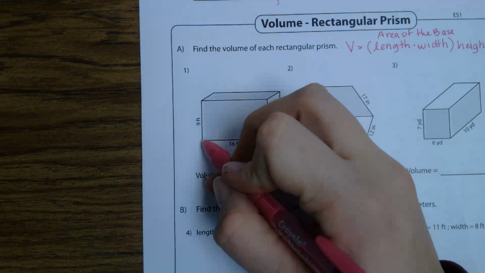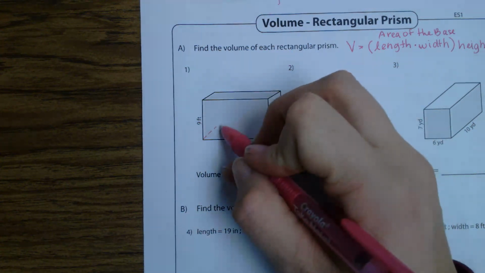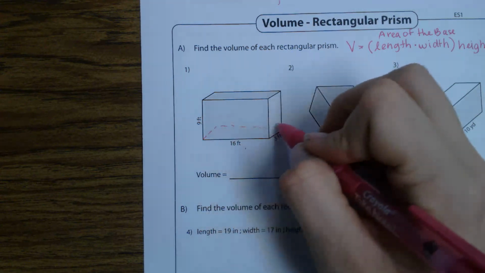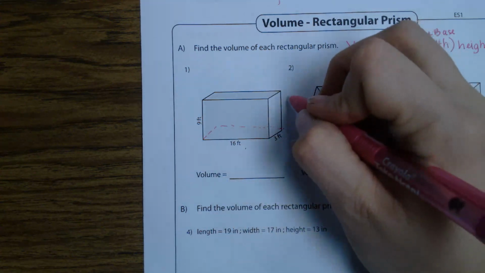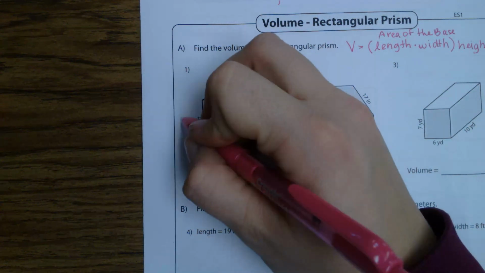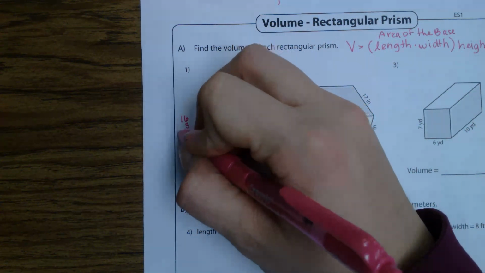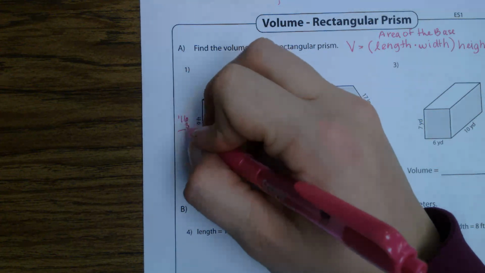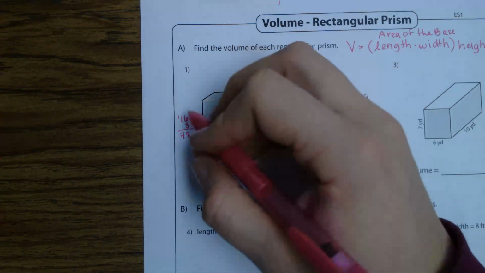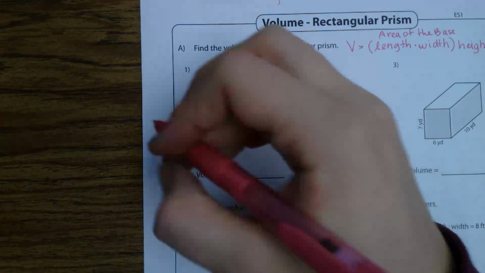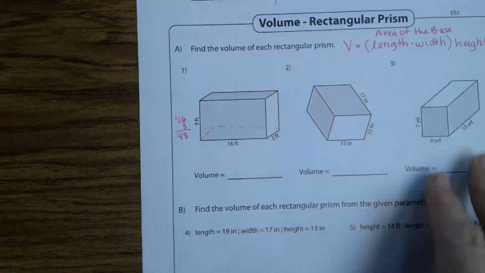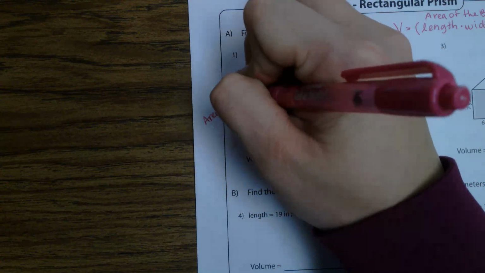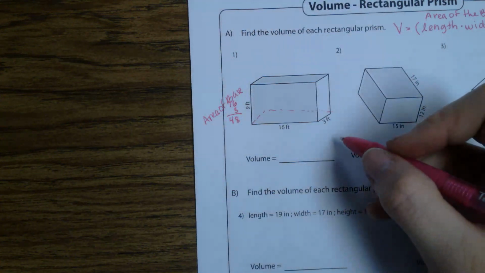Okay, so number one, I have a prism. My base is going to be where it's resting, and I want to find the area of the base. So it's this rectangle on the inside. So I'm going to use the numbers 16 and 3. 6 times 3 is 18. 3 times 1 is 3 plus 1 is 4. So the area of my base, I'm going to write this here. Area of base is 48.